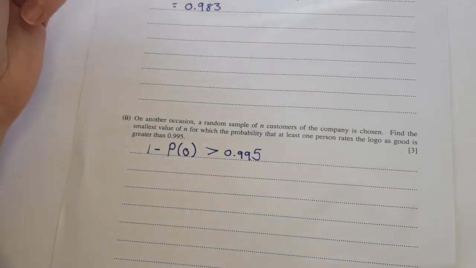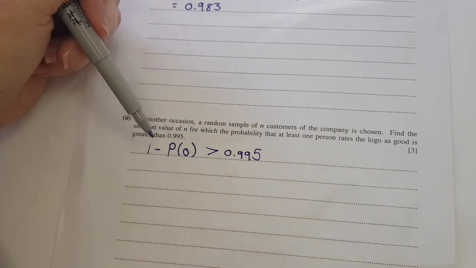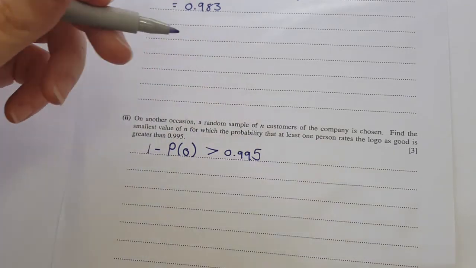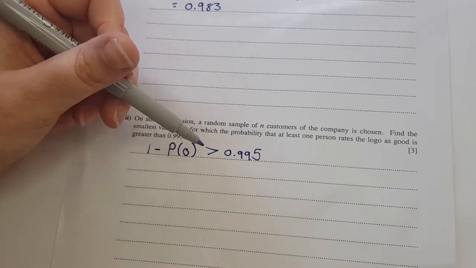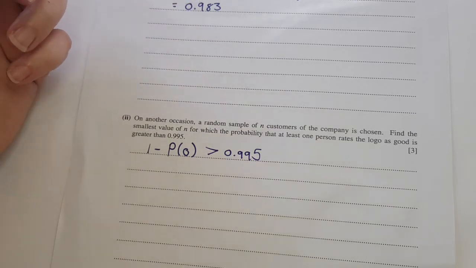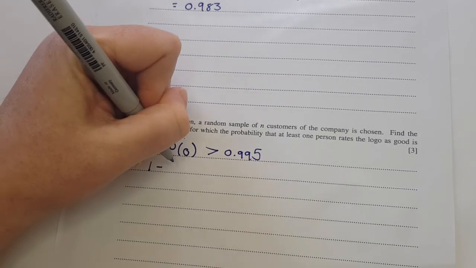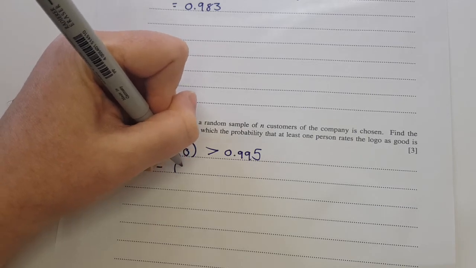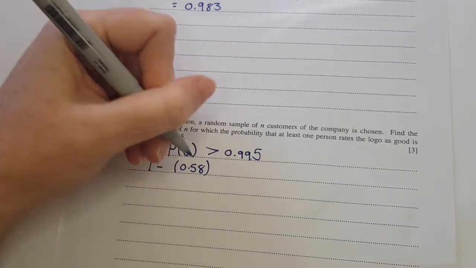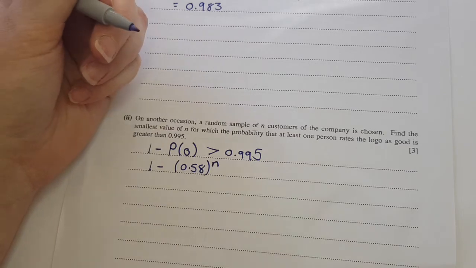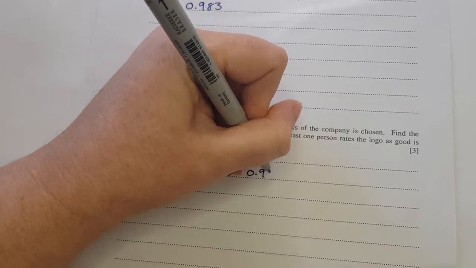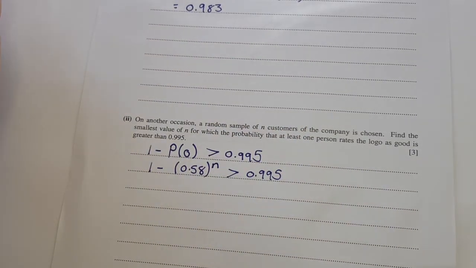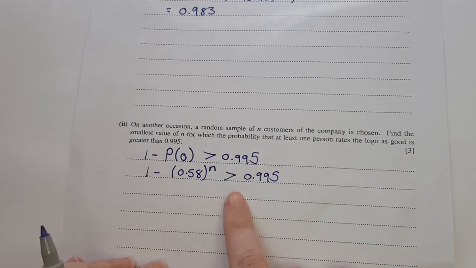So that means it's greater than 0.995. So now I have a sum that I can sub into, because I know that the probability of getting 0 would be having q to the power of n. So I can say 1 minus my q value, which was 0.58, to the power of n is greater than 0.995.